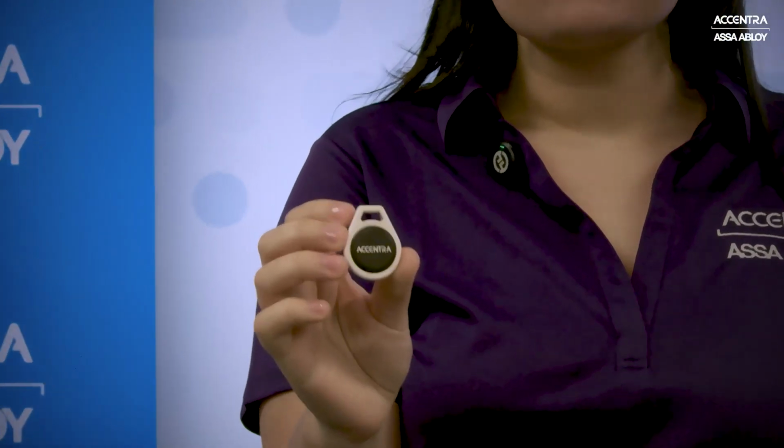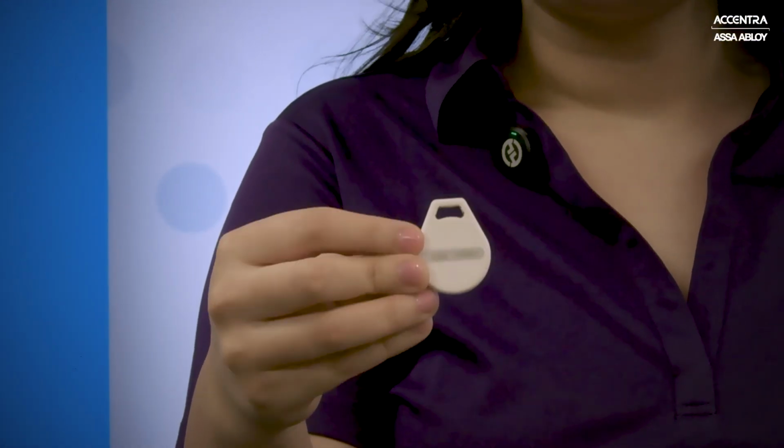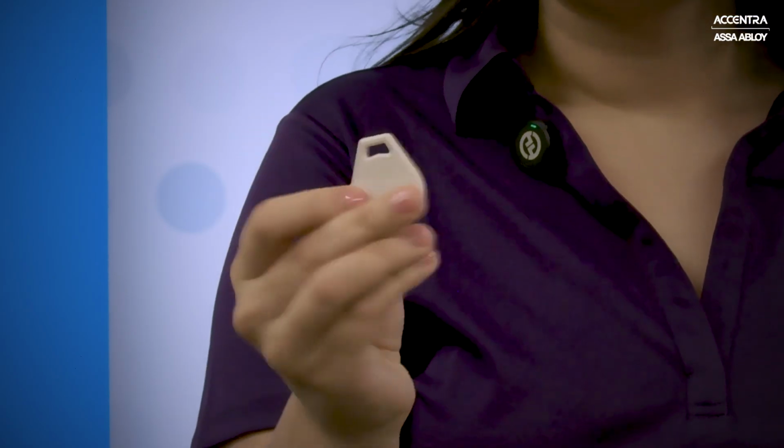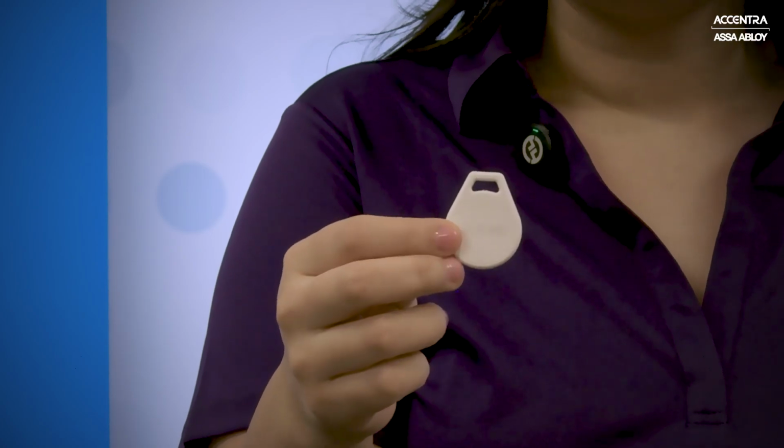Here I have an ACCENTRA fob. If we take a look at the back, you can see the credential number. In my example, I'll be using a used fob where, as you can see, the credential number has been rubbed off. I will be presenting the fob to my podcast studio front door today, June 16, 2025 at 1:42 p.m.